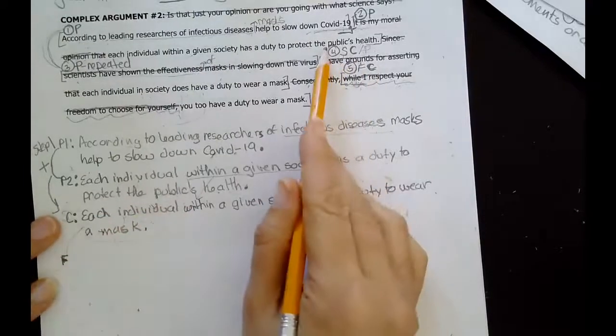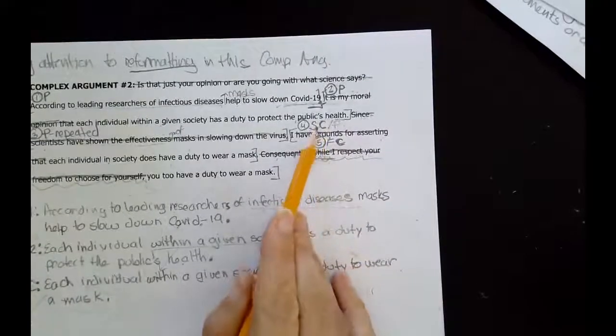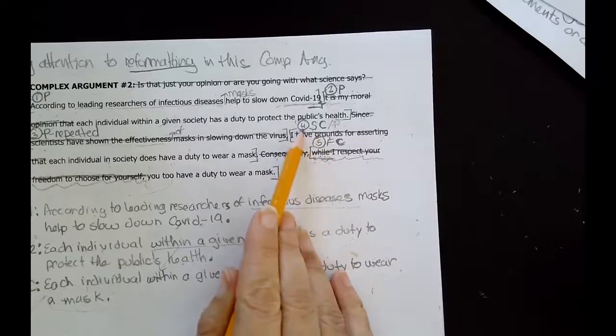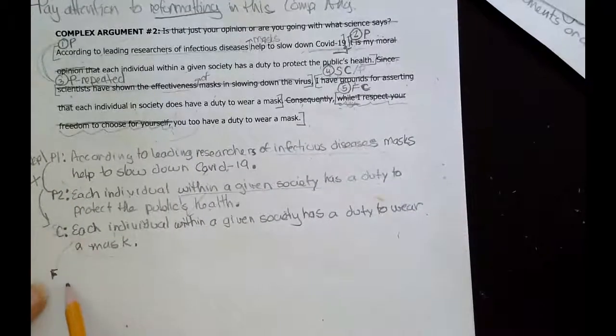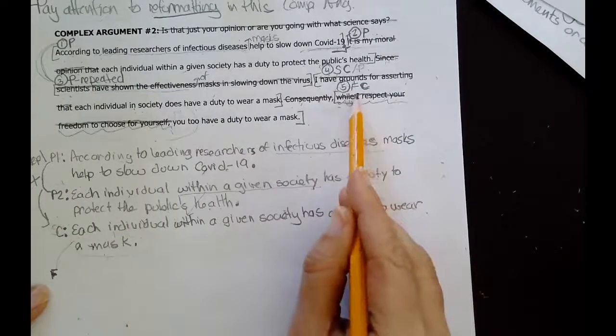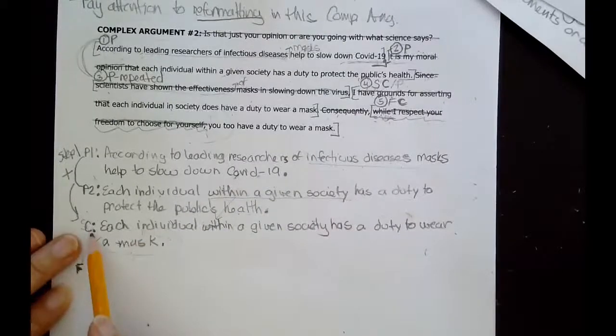If statement 4 is a conclusion at some point, but now it's going to be used to support statement 5, then we know we need to label this as what?